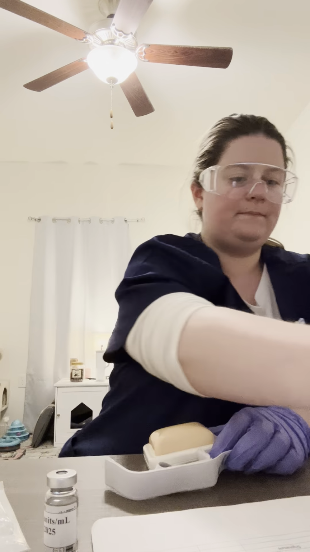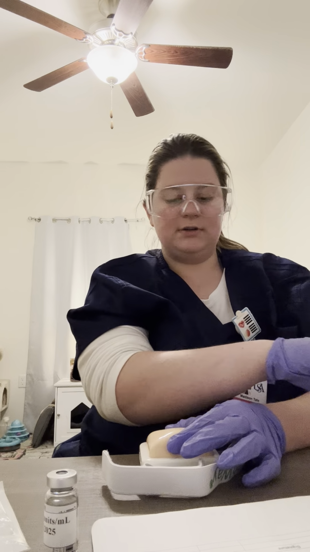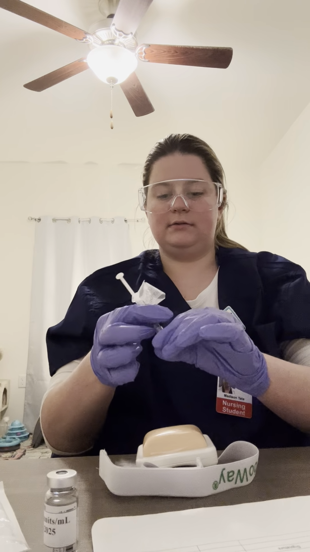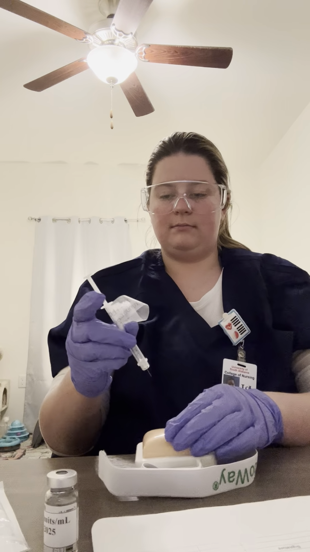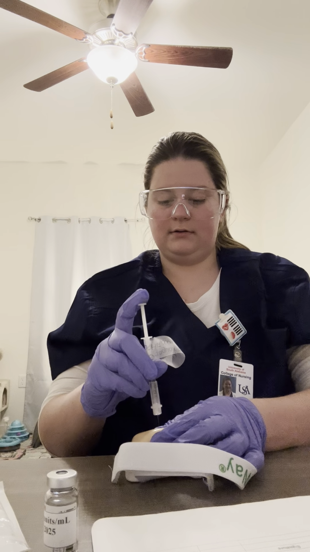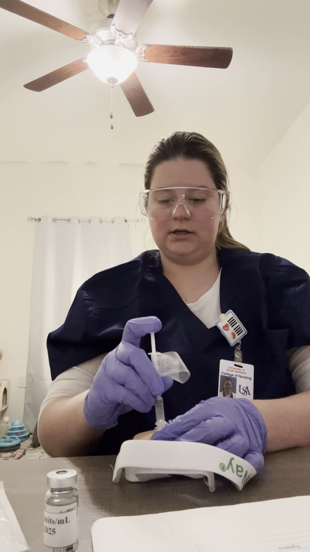All right. Now with this, I'm going to say that I can pinch 2 inches of skin, meaning that I can go into this at a 90-degree angle. So I'm going to pinch, 90-degree angle, go in, inject.